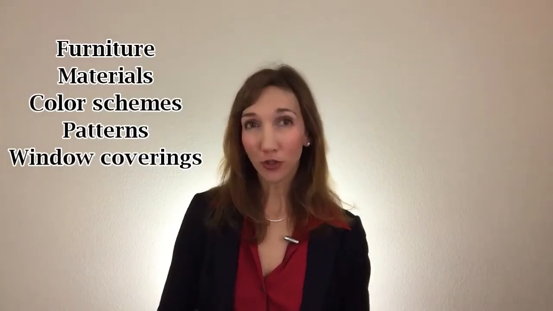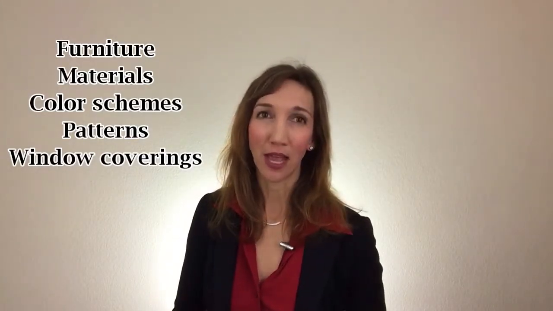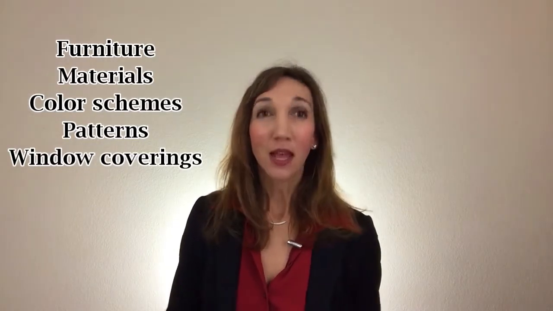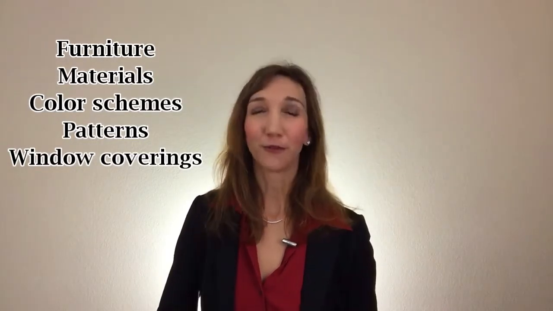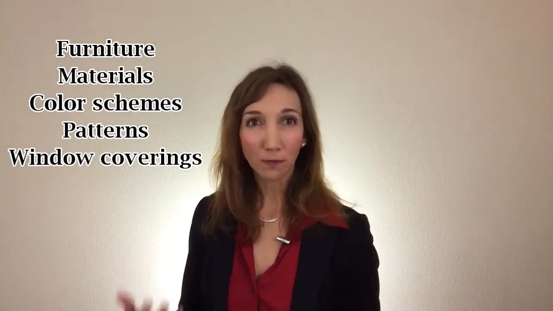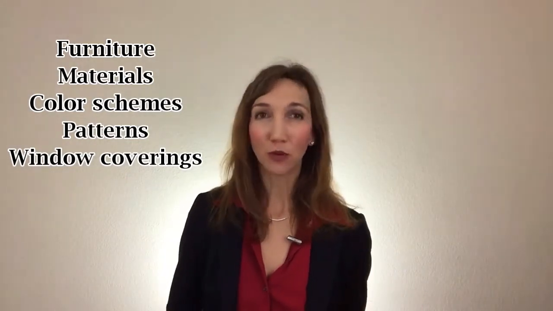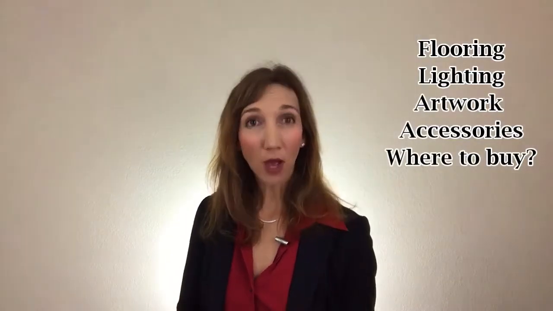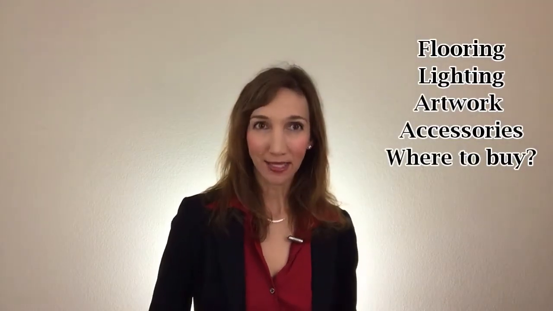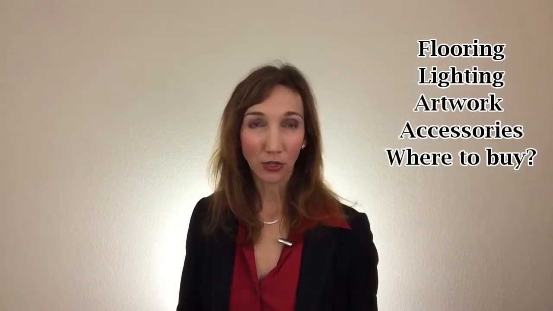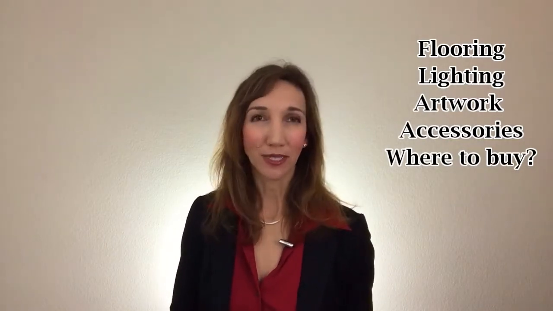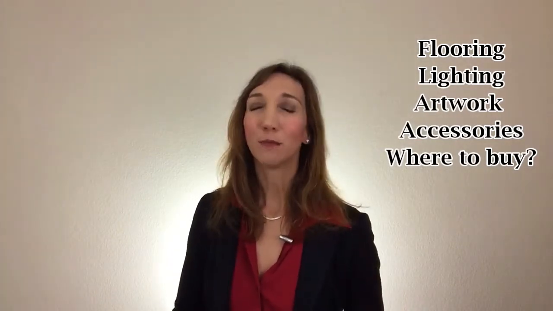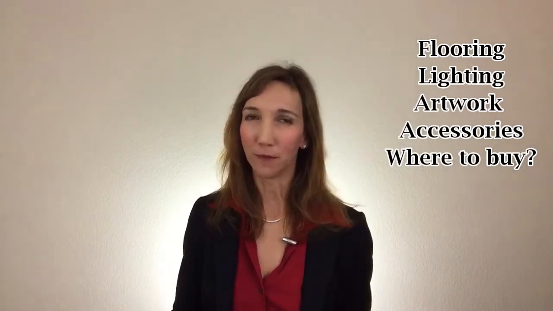The defining furniture characteristics of that particular style, the common materials used in that style, color schemes that are ideal for that style, the commonly used patterns, what type of window covering styles go best, the typical flooring, including rugs that you would see in that style, lighting that is used, artwork, accessories, and popular home furnishing stores that carry that particular style. Very helpful.